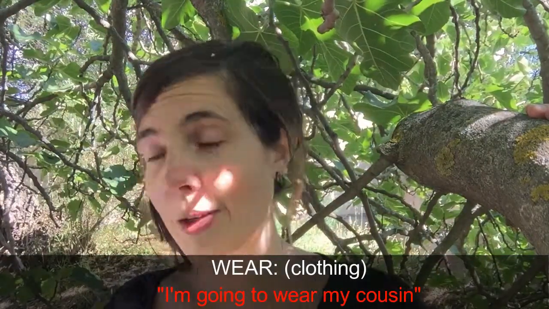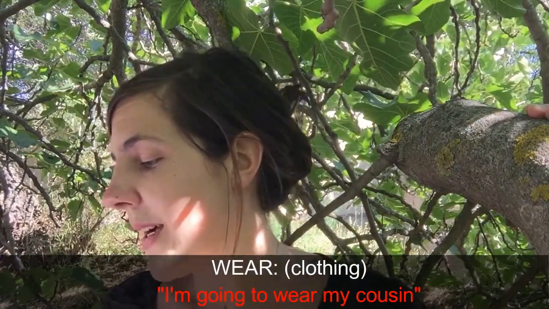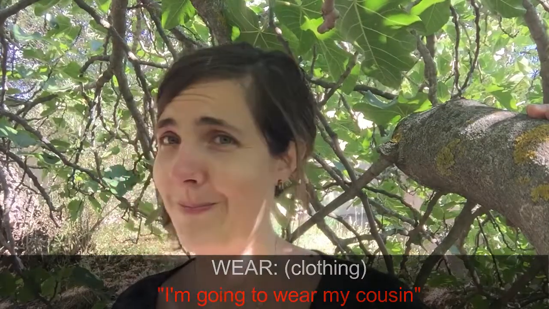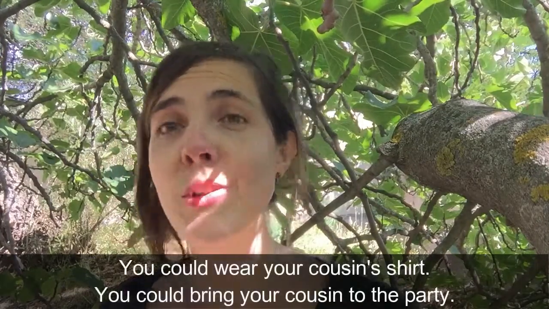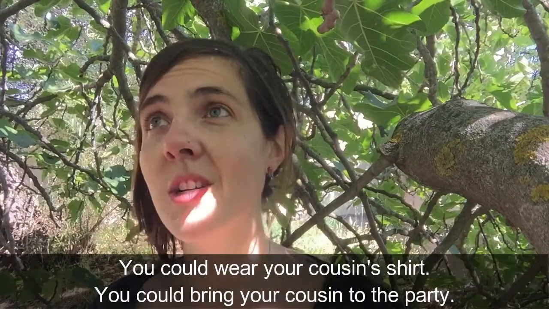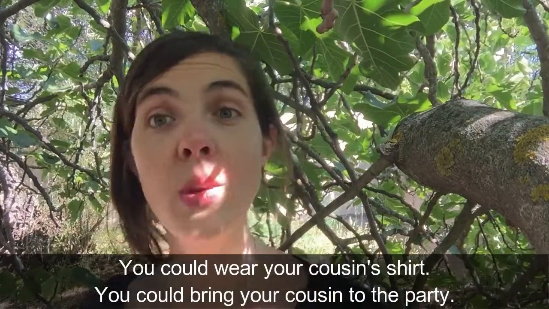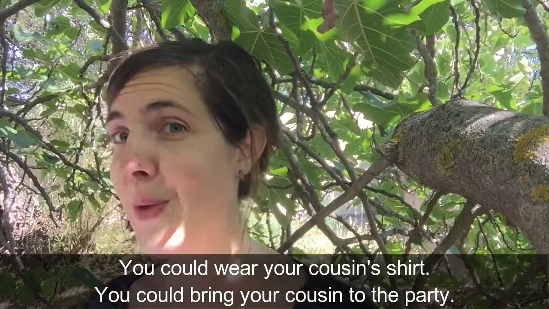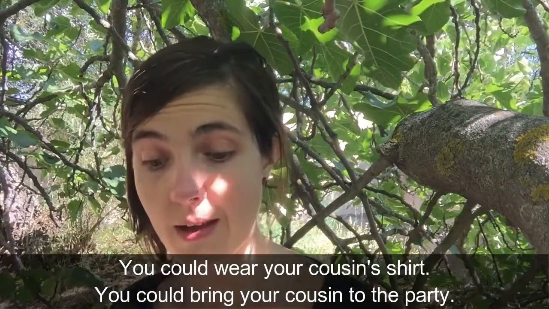Okay, and then sentences with wear, right? Because wear is for clothing. So, "I'm going to wear my cousin." No, you're not going to wear your cousin. You could wear your cousin's shirt, but you're not going to wear your cousin. You can bring your cousin to the party, but you can't wear them, because wear is for clothing, right?